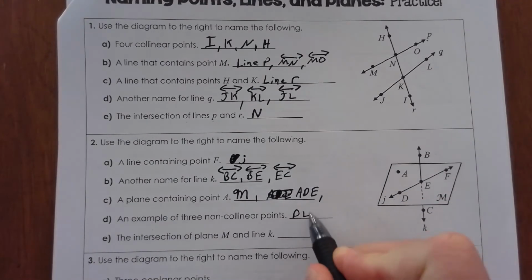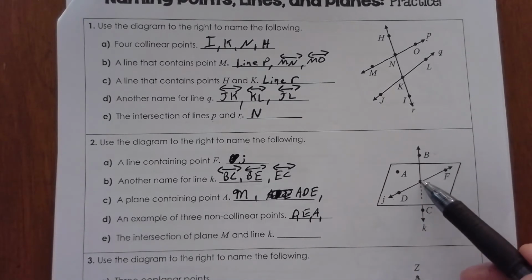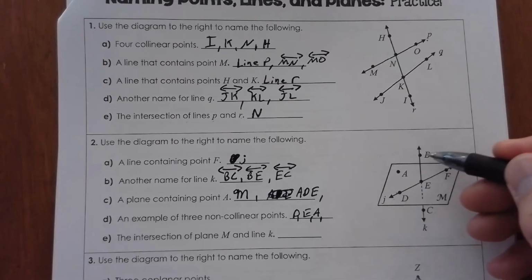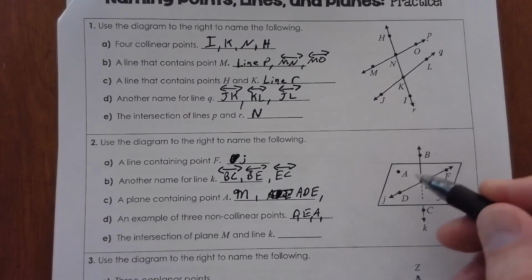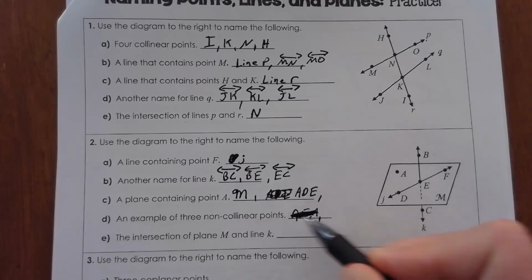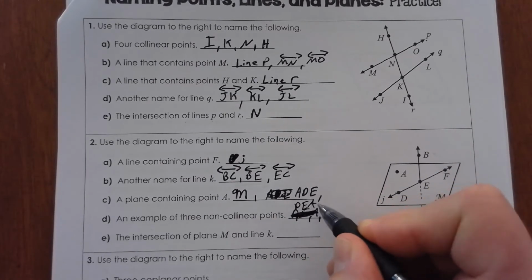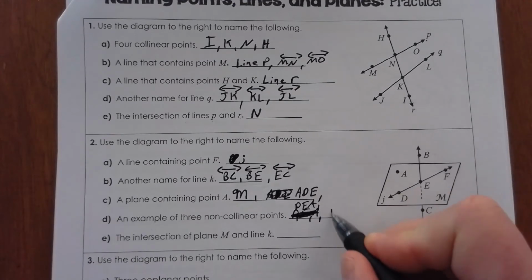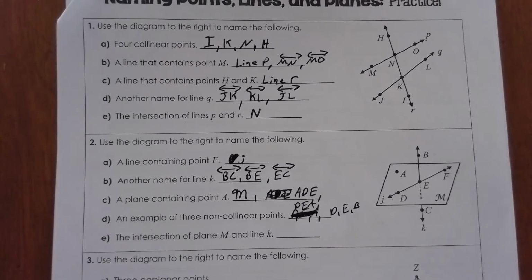So DEA is 3 points, and then we can do D, E, and B as well, because B is way up here, it's not even close to the same plane. Wait, sorry, non-collinear points. I was thinking coplanar. But D, E, and B are non-collinear as well.